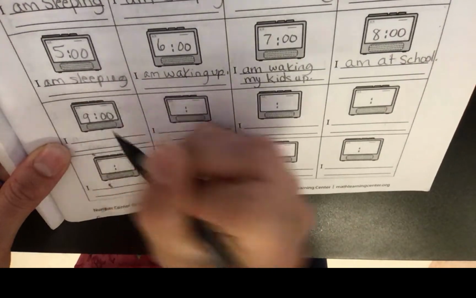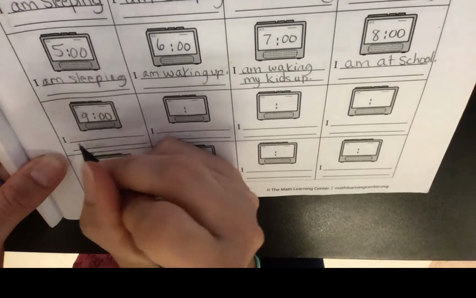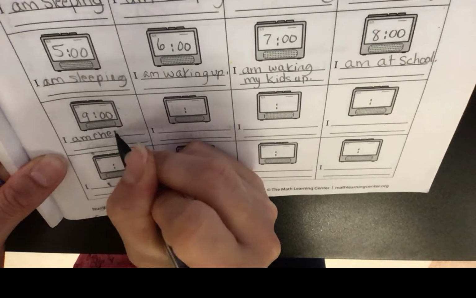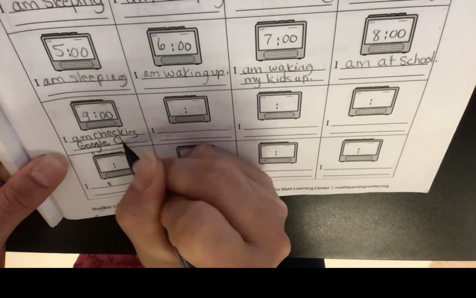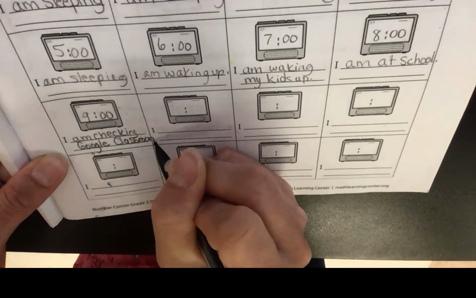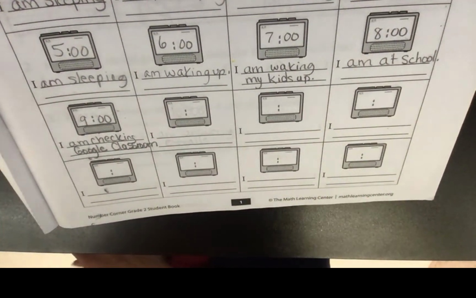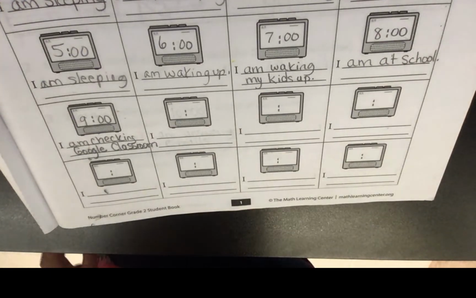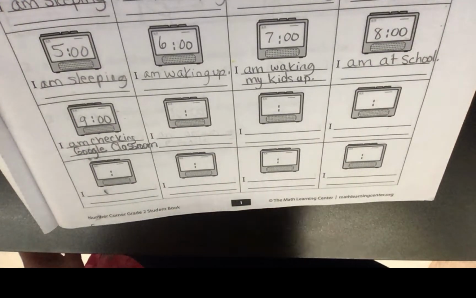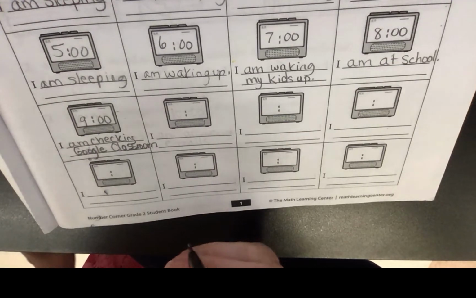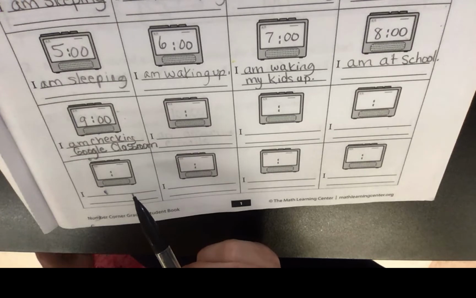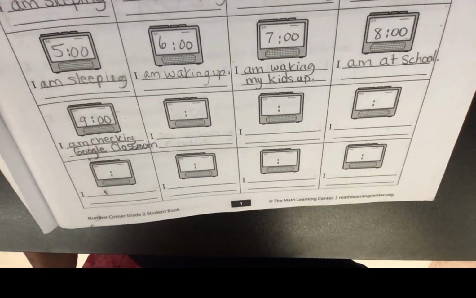All right, so at 9 o'clock, personally, I am checking Google Classroom. Now, you might be eating breakfast then. You might be logging onto Google Classroom and looking to see what you have that day. There are a lot of things you could be doing at 9 o'clock depending on your schedule. Okay, and this is a typical day. At 9 o'clock, if you do something Monday and Wednesday, usually the same, just write that, okay? Try to do the one that you have the most of.